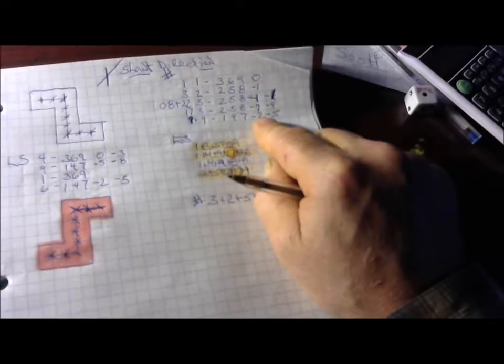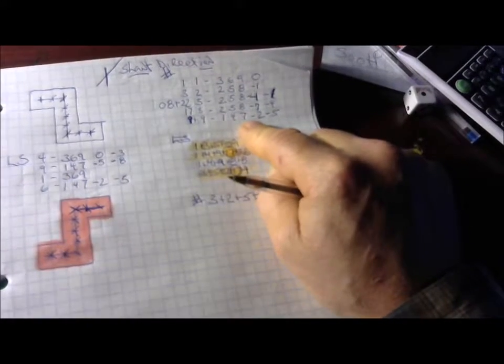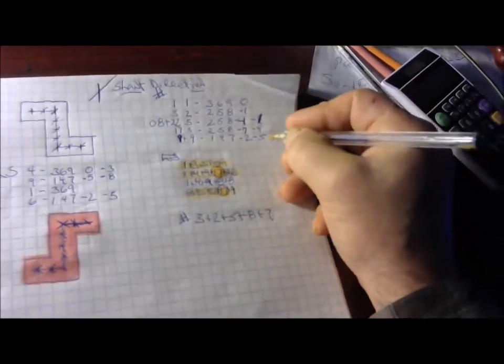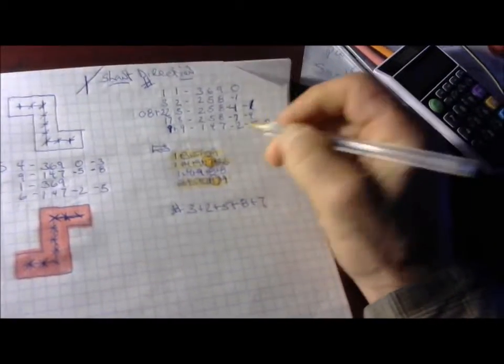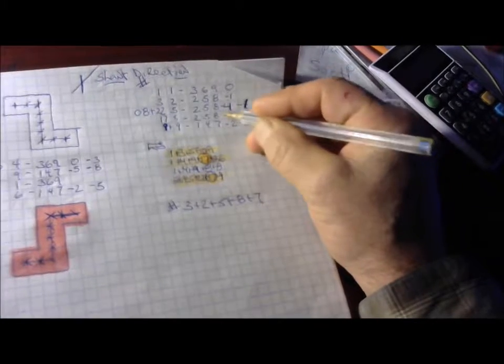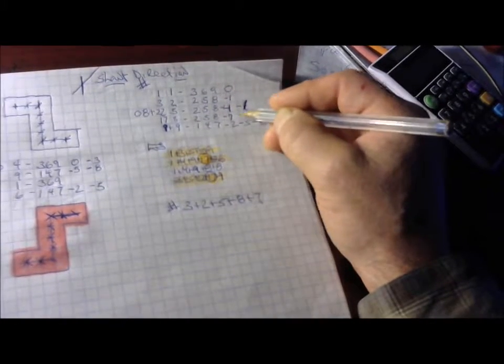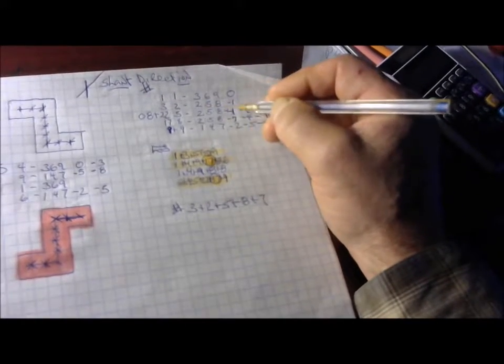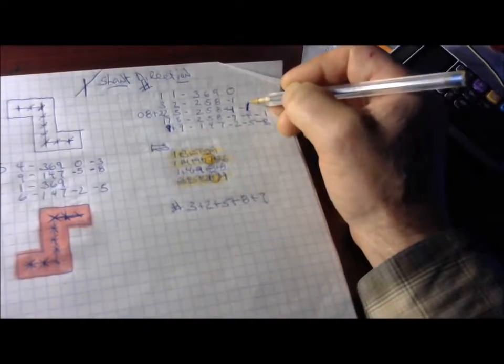9 minus 2, 9 minus 5. I'm going to stay all above 1. 9 minus 2, 9 minus 5, and 9 minus 8. We bring this down. 8 minus 7, 8 minus 4, and 8 minus 1. This one we bring down 5 minus 4 and 5 minus 1, 2 minus 1.